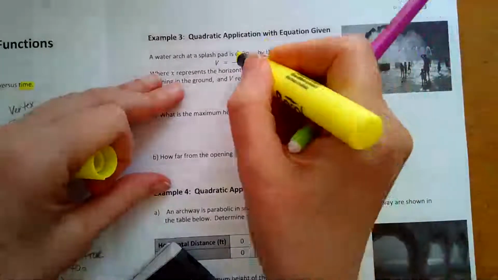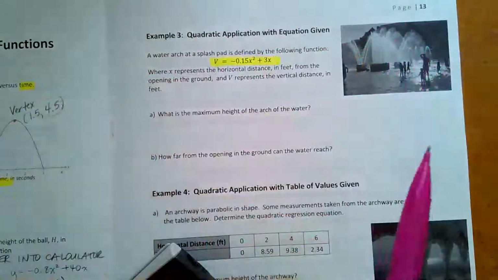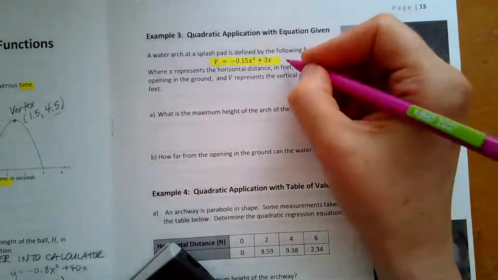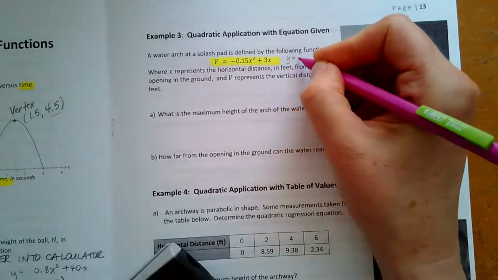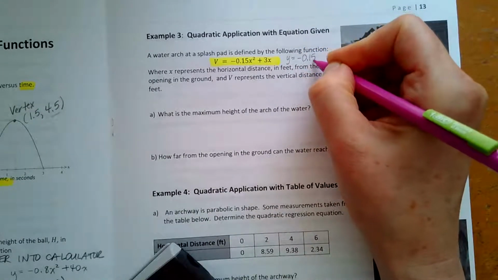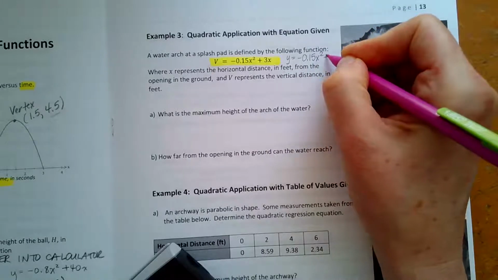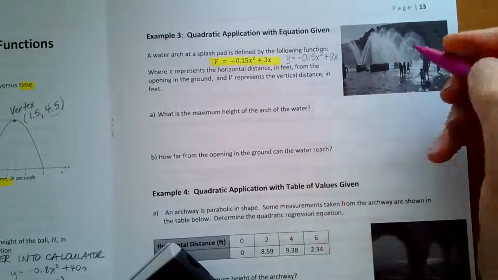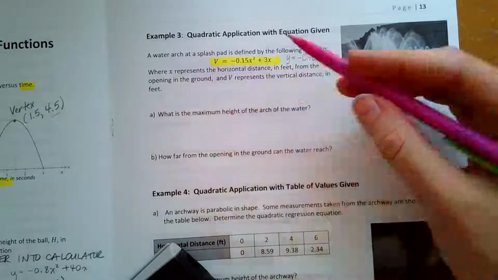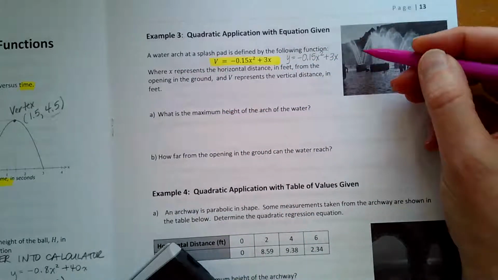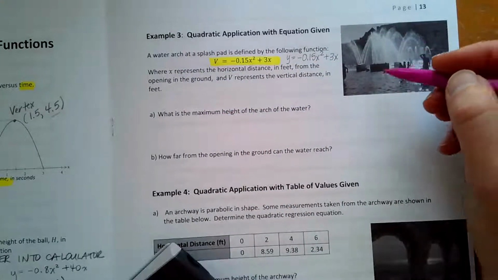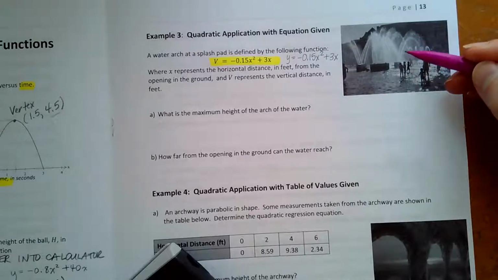Okay, so sure enough, here it is. So I know that I'm going to key this into my calculator as y equals negative 0.15x squared plus 3x. This is the arc that water makes when it's shooting out of a fountain, or the splash pads. So the water itself, you can see, makes a parabolic arc.